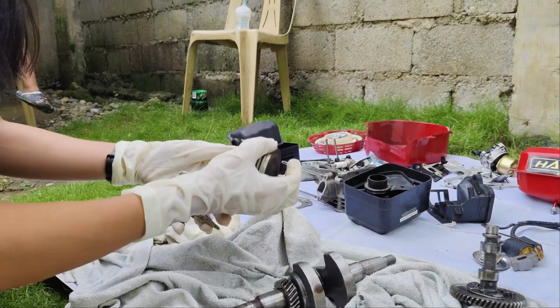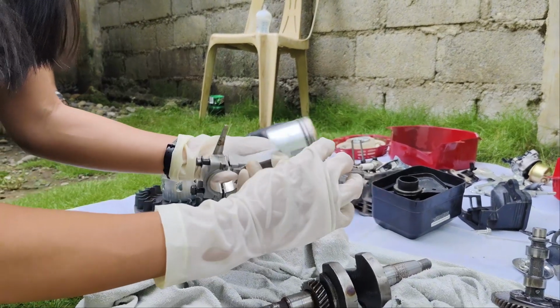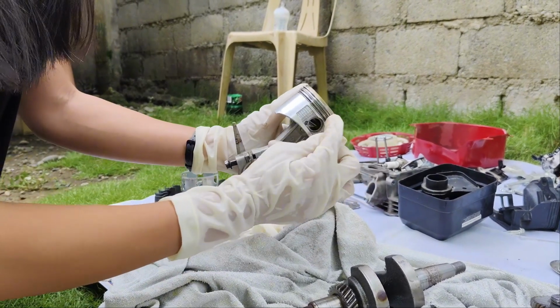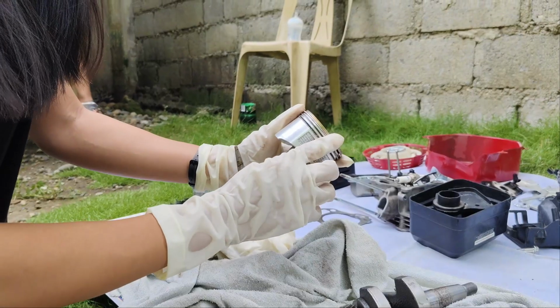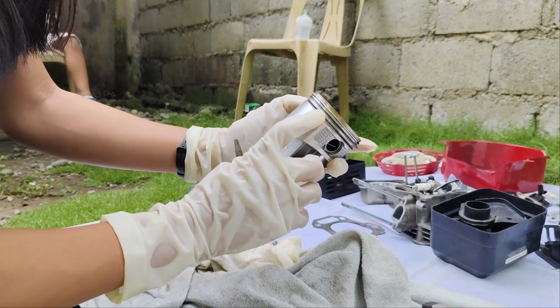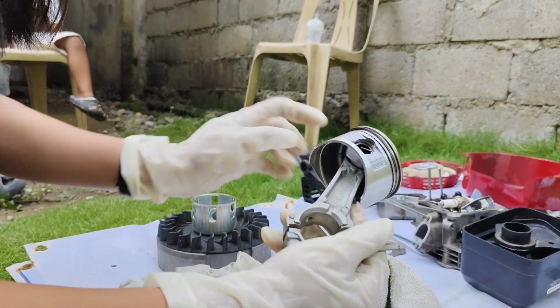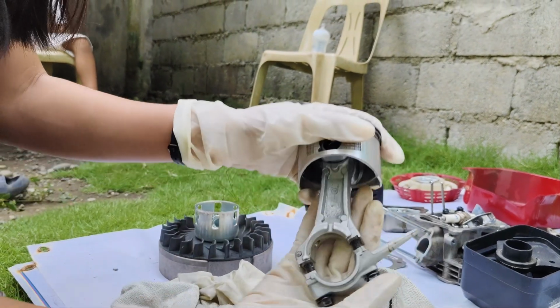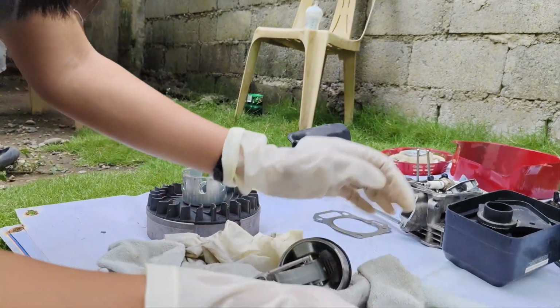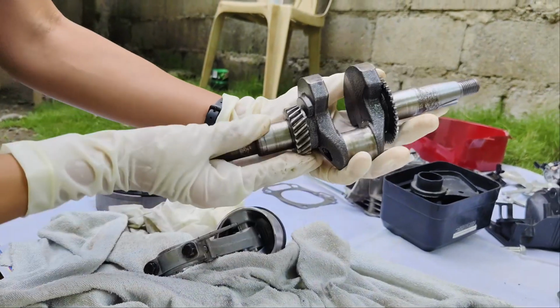This is the piston part. This is the piston. And these two are the compression rings. And this one is the oil ring. This is the connecting rod. This is the crankshaft.